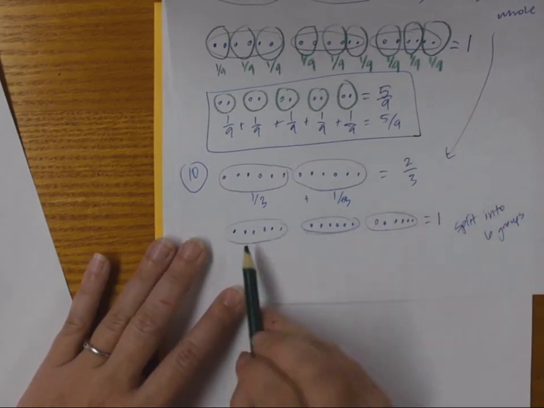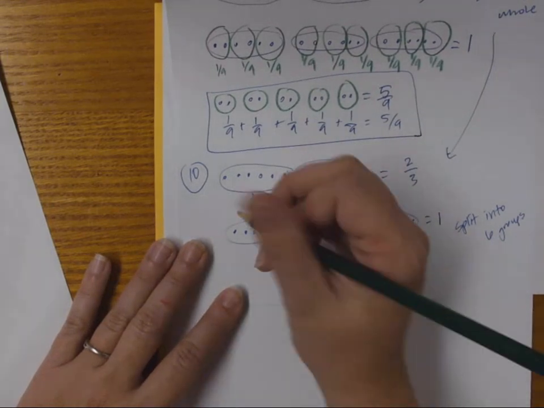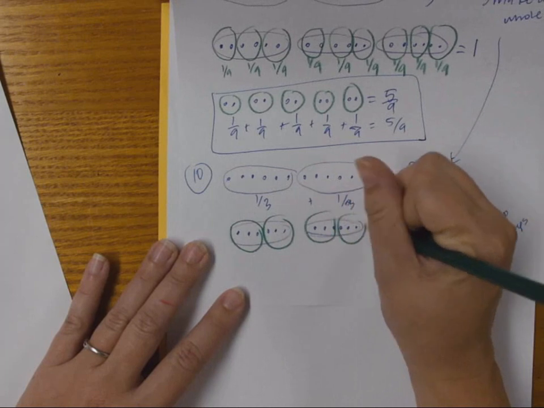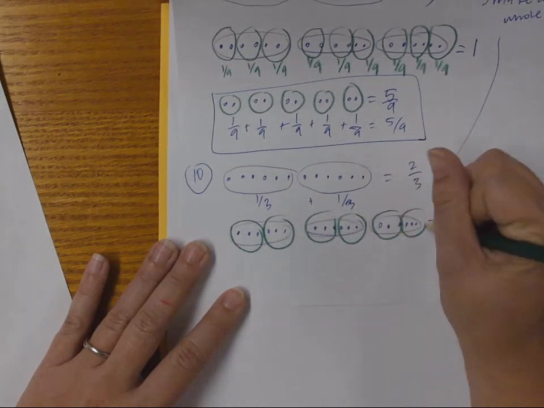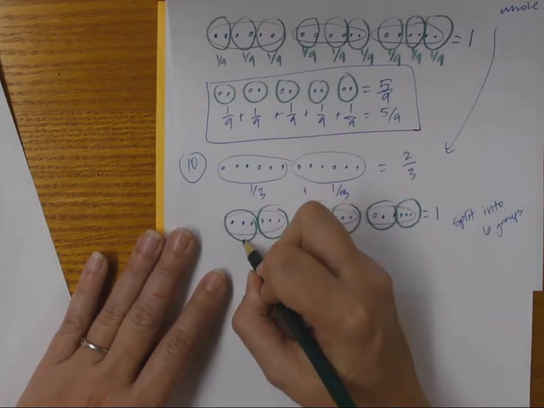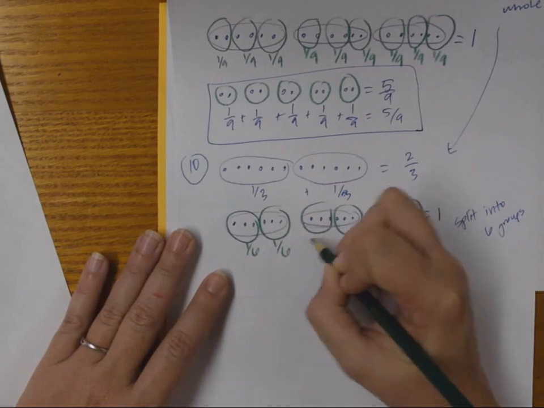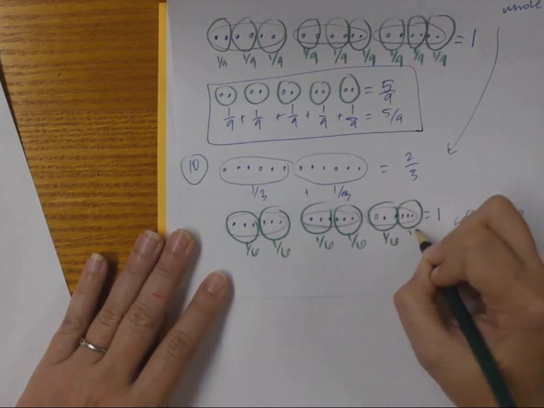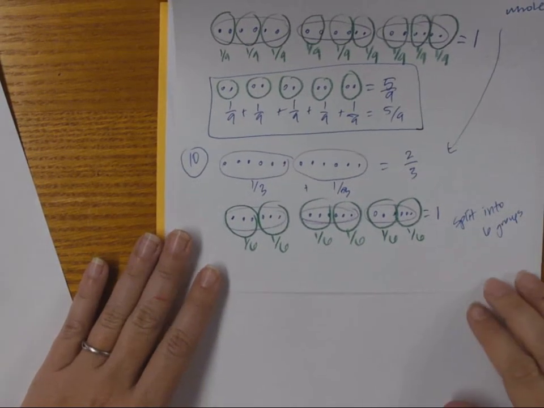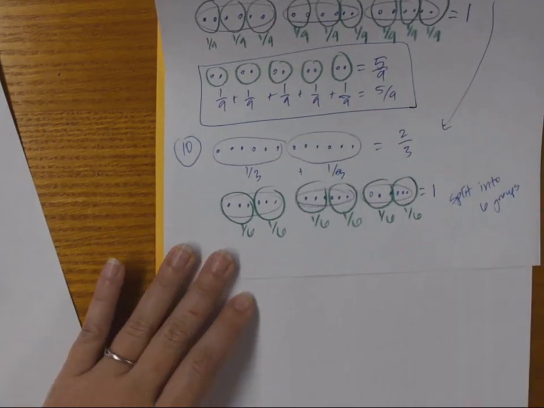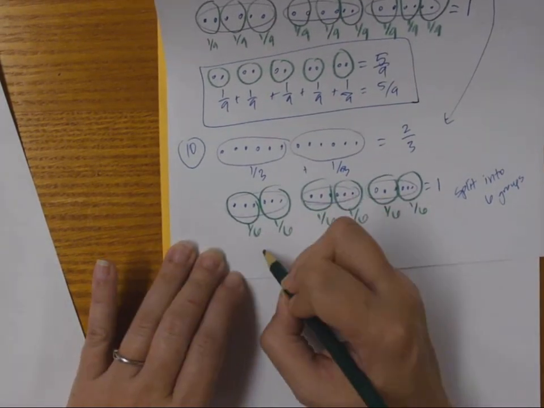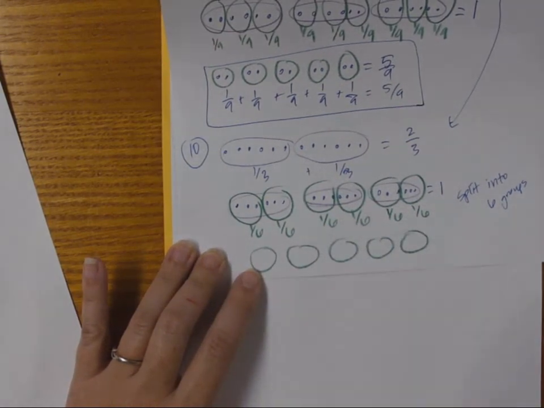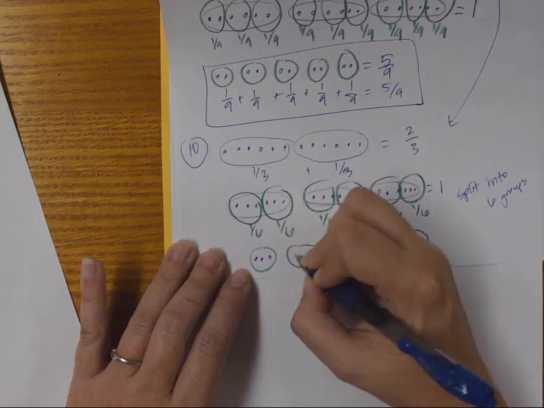I'm going to do that with green again. If I want to split 18 dots into 6 groups, there's going to be 3 in each group. So this is 1/6, 1/6, 1/6, 1/6, 1/6, 1/6. And the question asked for 5/6. So 5/6 would be 5 of my green circles, 3 dots in each circle.